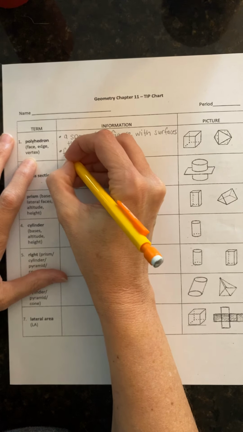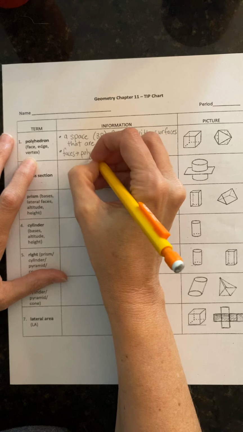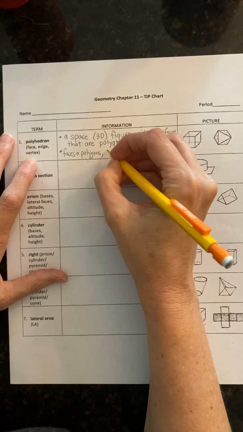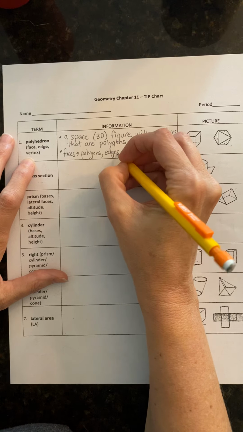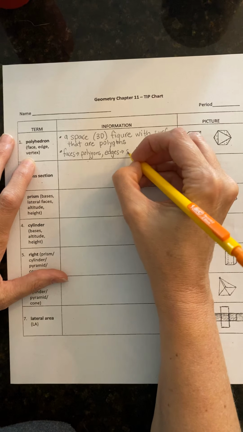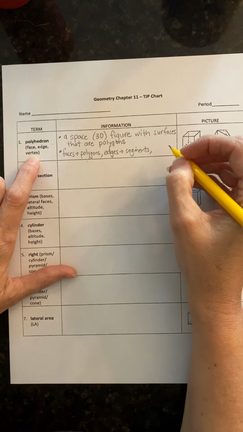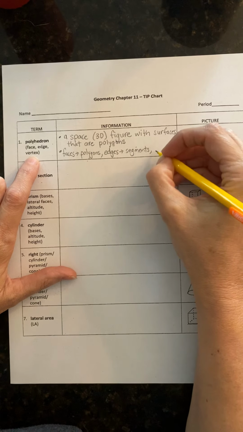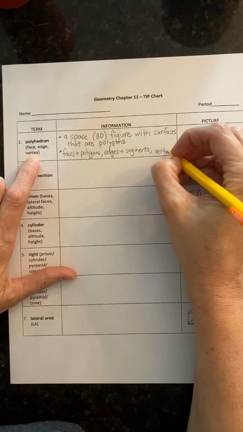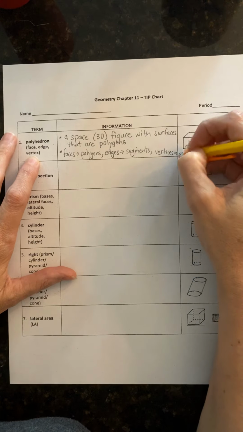The faces of the shape are the polygons themselves. And then the edges of the three-dimensional shape are the segments. And the vertices, plural of vertex is vertices. There's no such thing as vertexes. The vertices are the points. Sorry, ran out of room there.